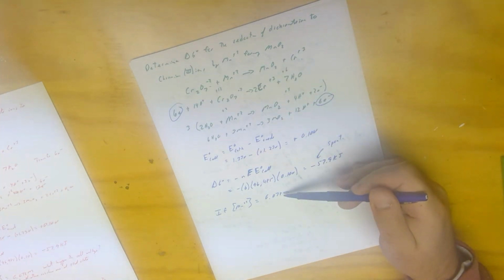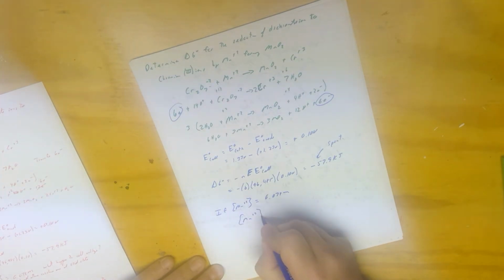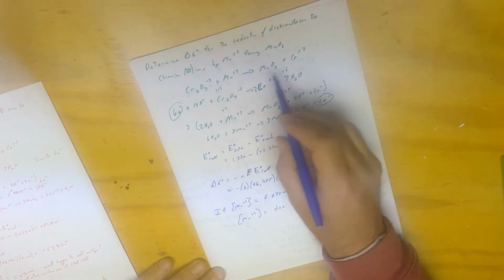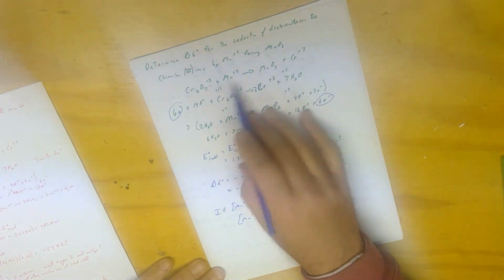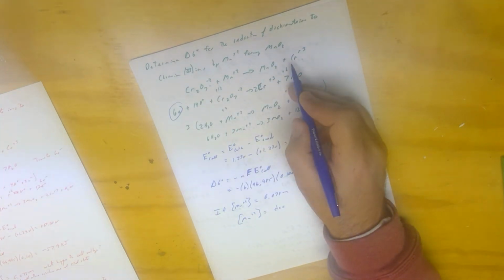If we look at this one, we're already below that 1.0. So our Mn plus 2 concentration is decreasing, and we're getting more and more product. So we're moving this equilibrium over to the right side.